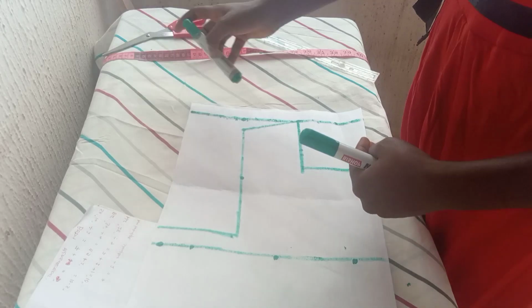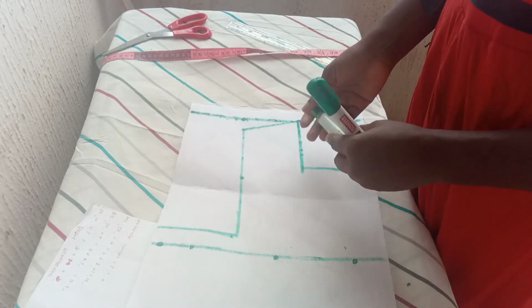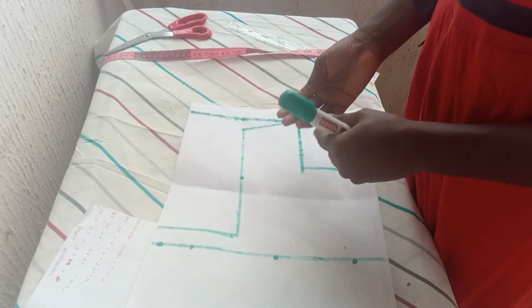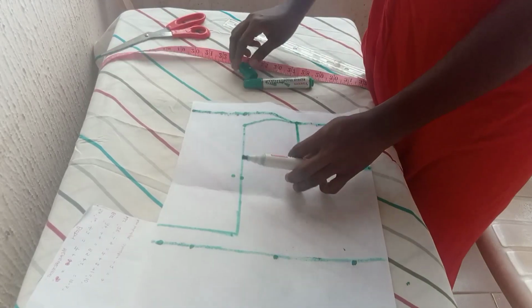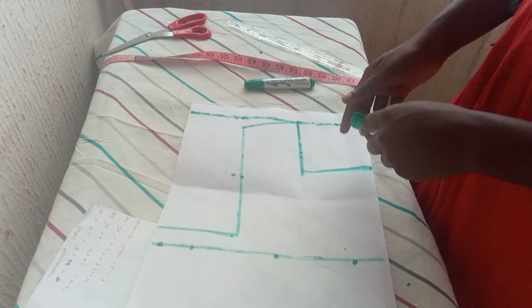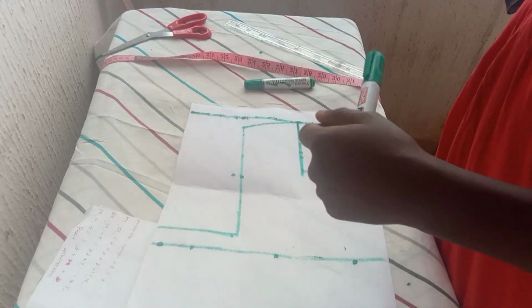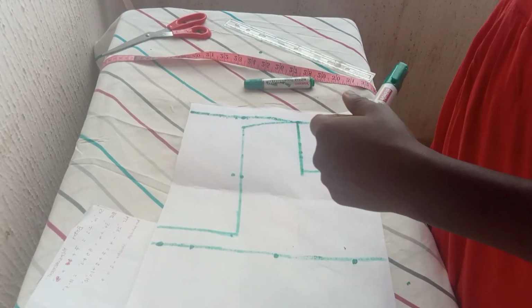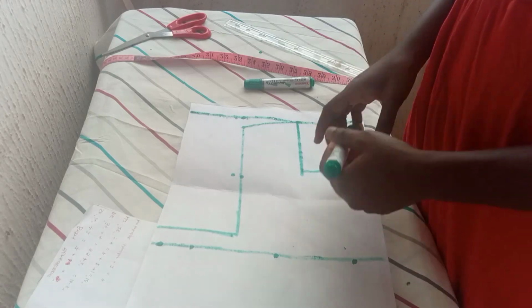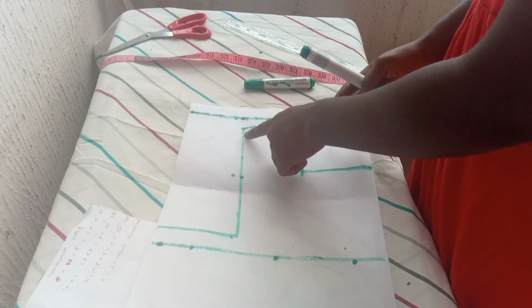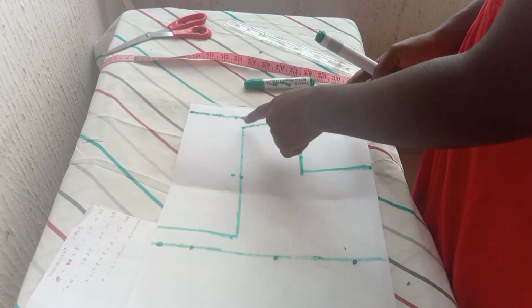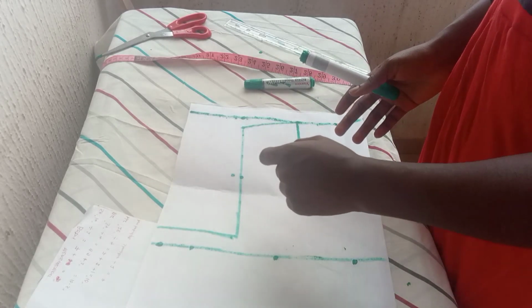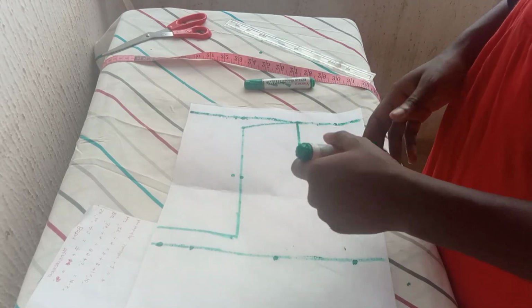So because your armhole is deeper in front than behind, we are going to go in by at least 0.5. It's only for the front. For the back, you just carve it out. It doesn't really matter. So the next thing, we are going to connect from here to this place again. But this time around, we are going to be making use of a curve, not a straight line.